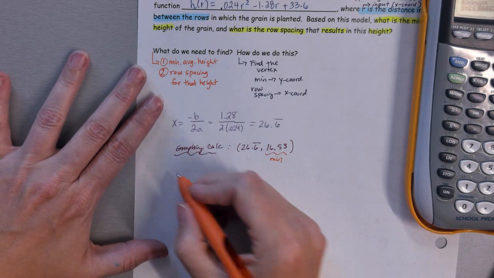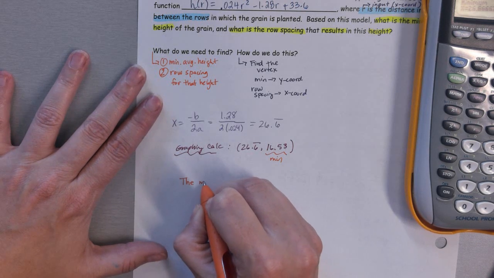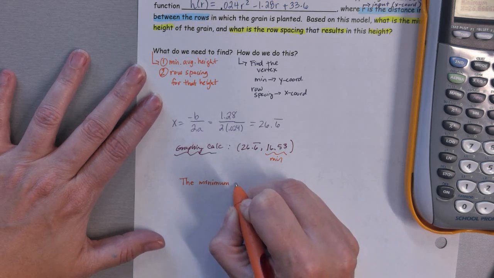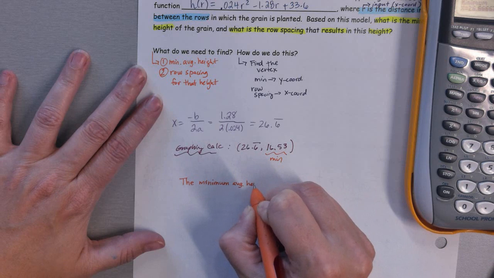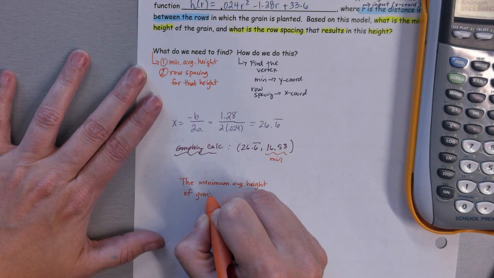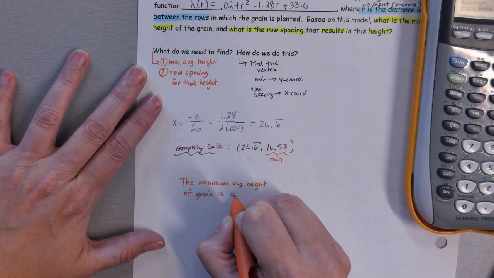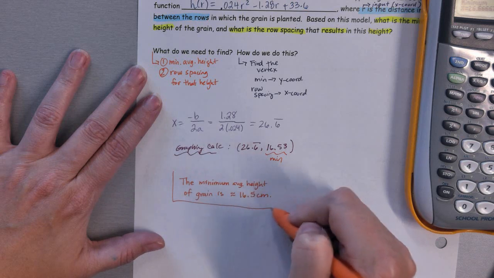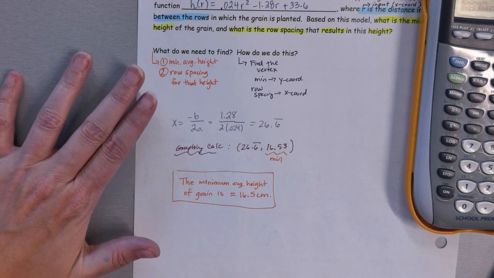So we can just say the minimum average height of the green is about 16.5 centimeters. You do want to label the units for your story problem.